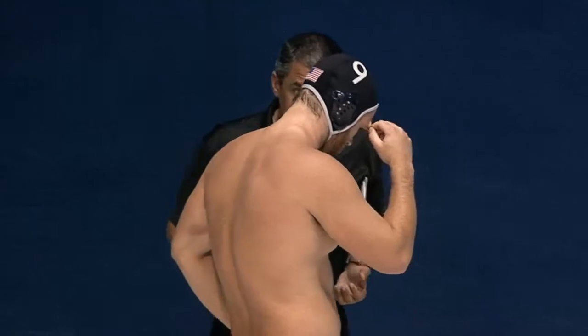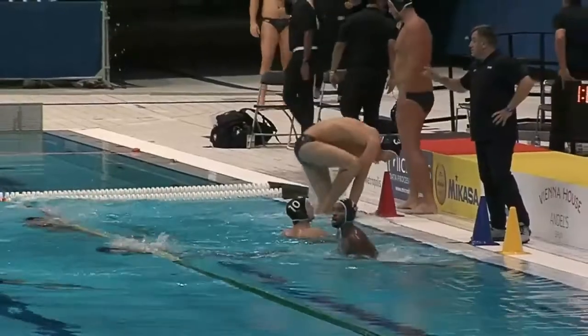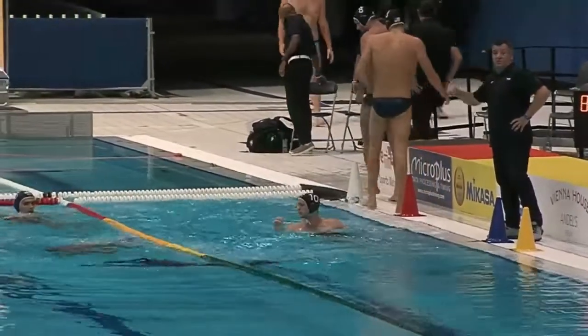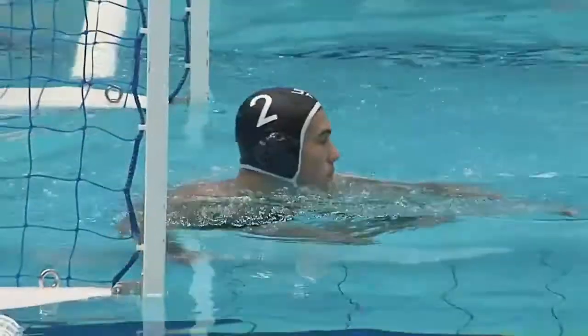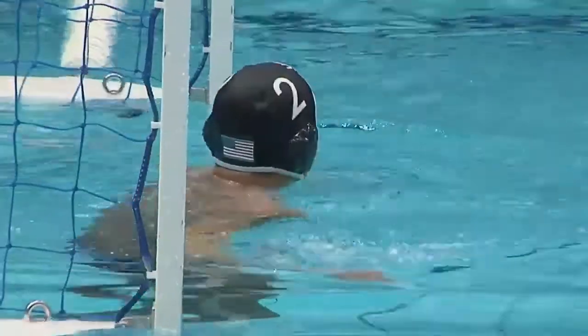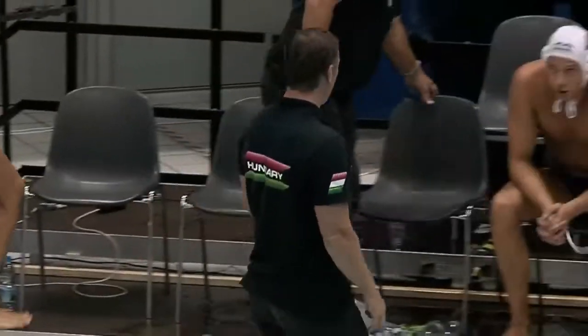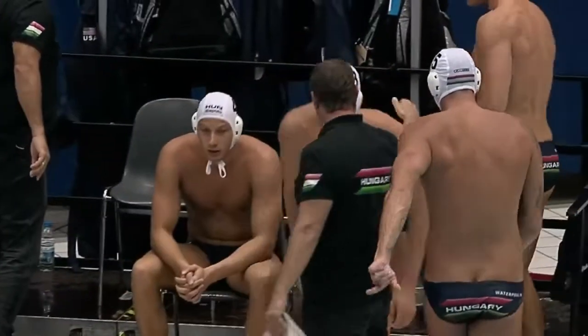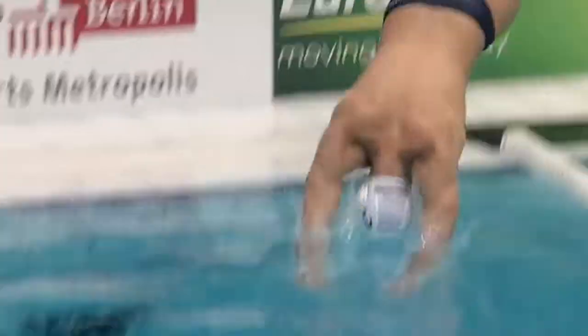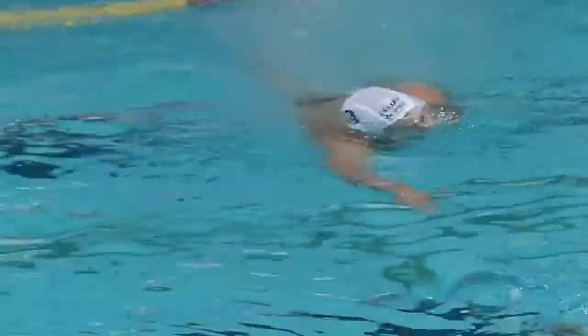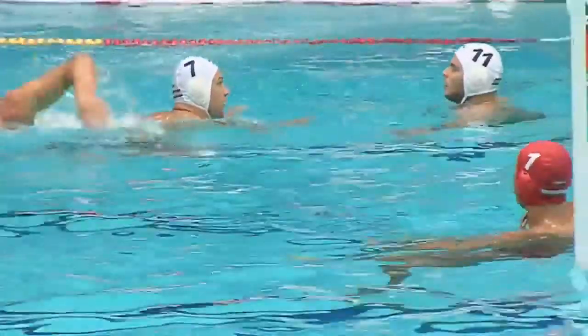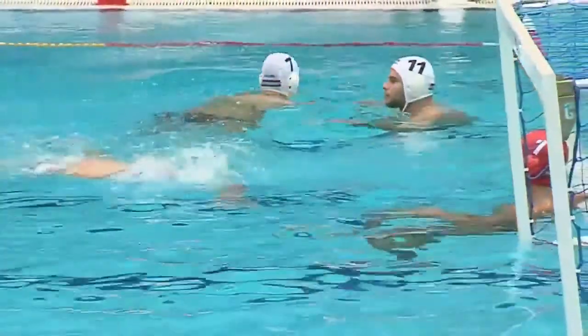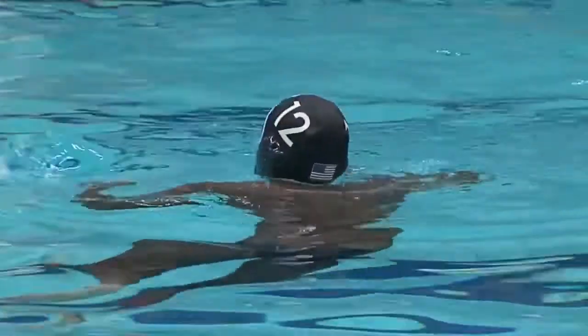Coach Rodriguez talking to Bowen. Jonathan Hooper getting ready for the sprint. He's won the last 2. Irving.